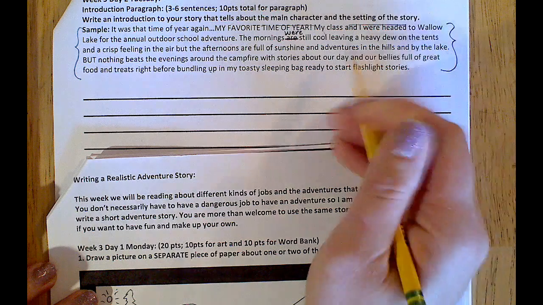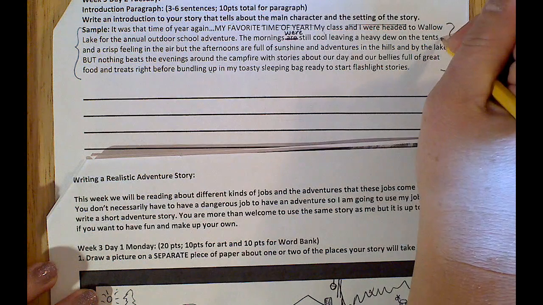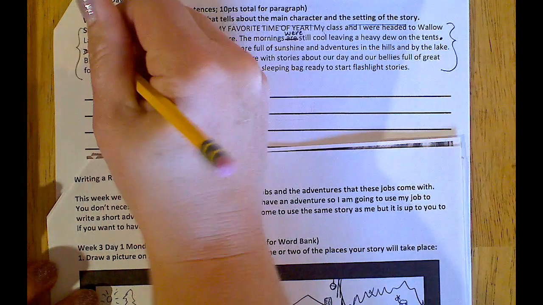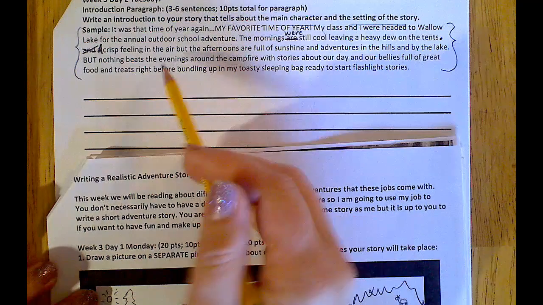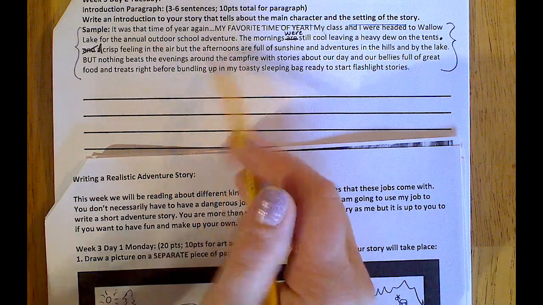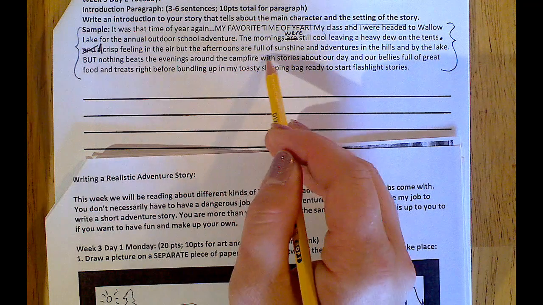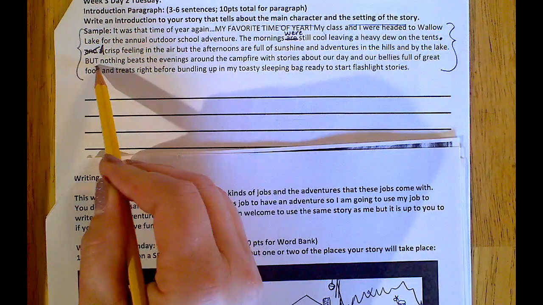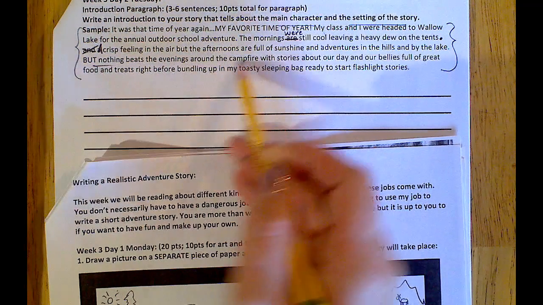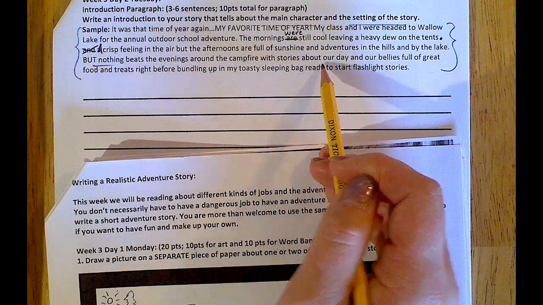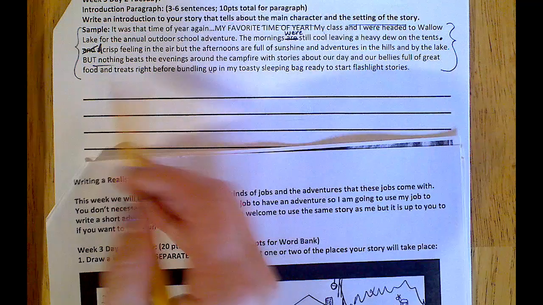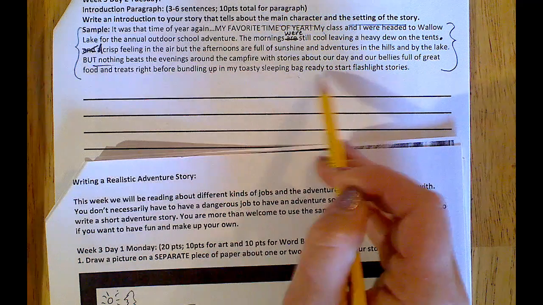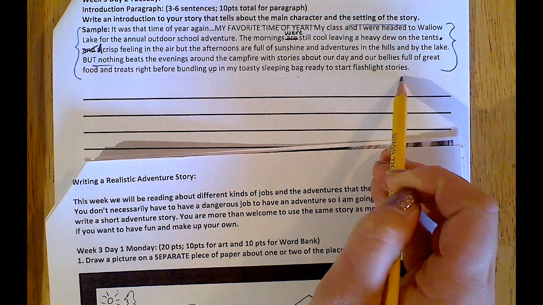If I wanted to, I could break it up and put a period here and cross out and make this a capital. I think I'll do that. A crisp feeling in the air. But the afternoons are full of sunshine and adventure in the hills and by the lake. But nothing beats the evenings around the campfire with stories about our day and our bellies full of great food and treats right before bundling up in my toasty sleeping bag, ready to start flashlight stories.